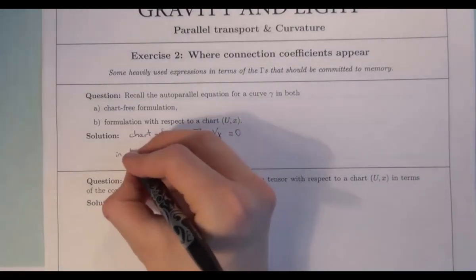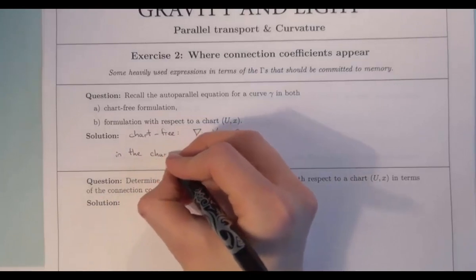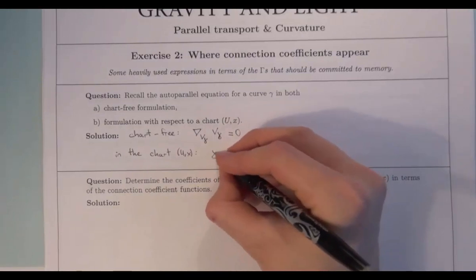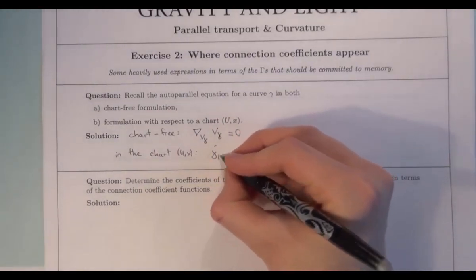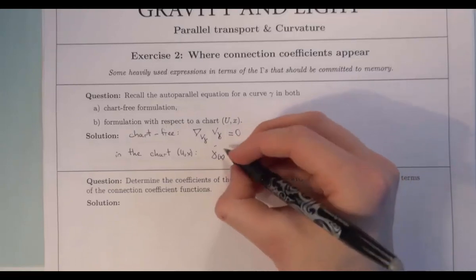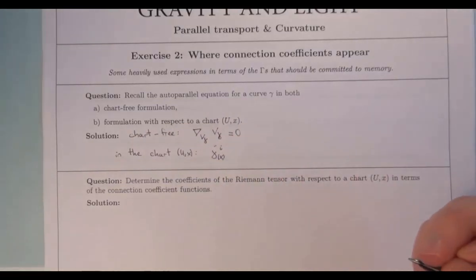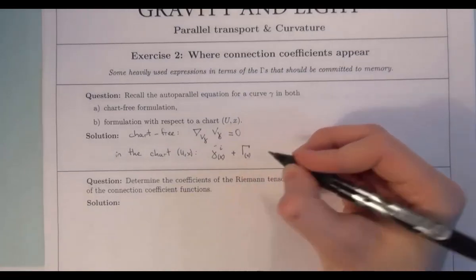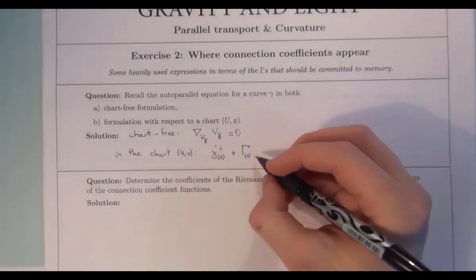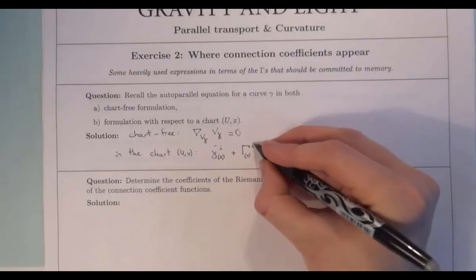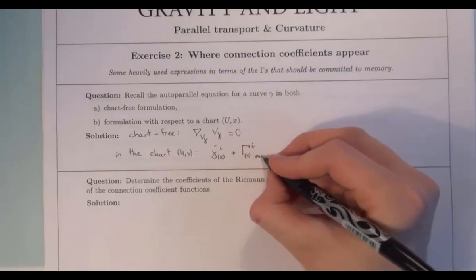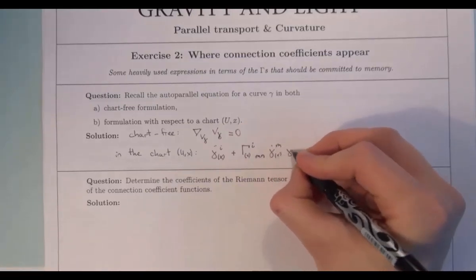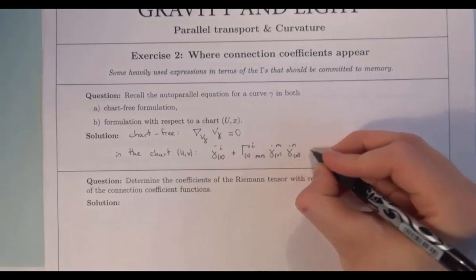And in the chart x, this is gamma double dot with respect to the x chart, taking the ith component, plus the connection coefficient function with respect to the chart x of indices i, m, n, times gamma dot m and gamma dot n, is 0.